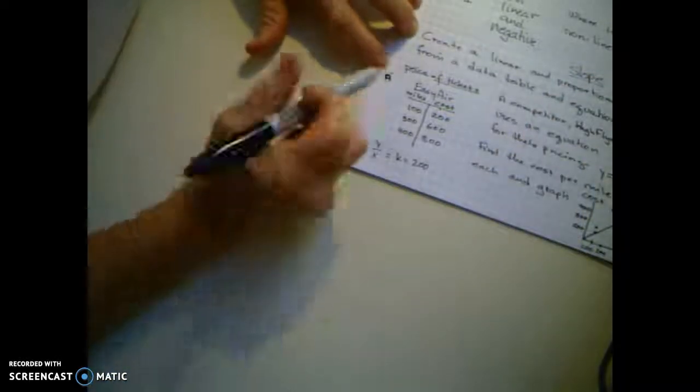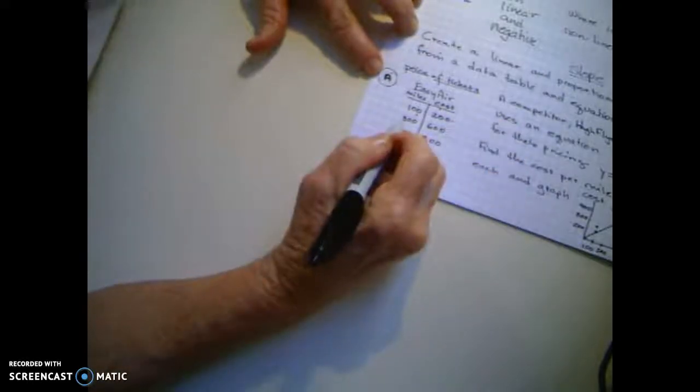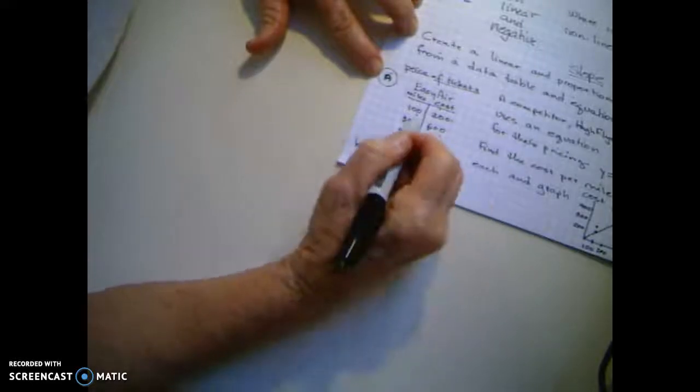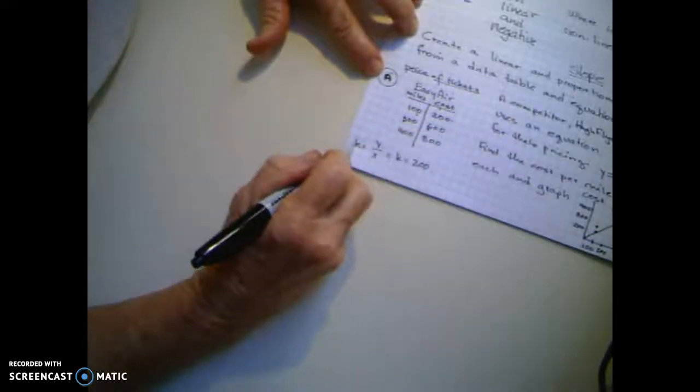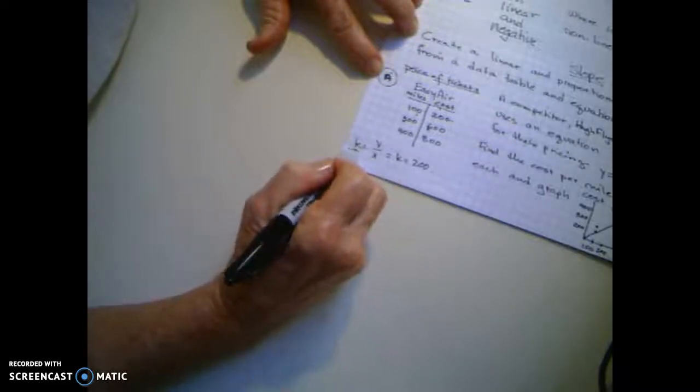So my first airline, let's call it Airline A, is Easy Air. And if I want to travel 100 miles on Easy Air, I will pay $200. If I want to travel 300 miles, I'm going to pay $600. So we can pretty quickly see that if I divide my y by my x, I get my k.